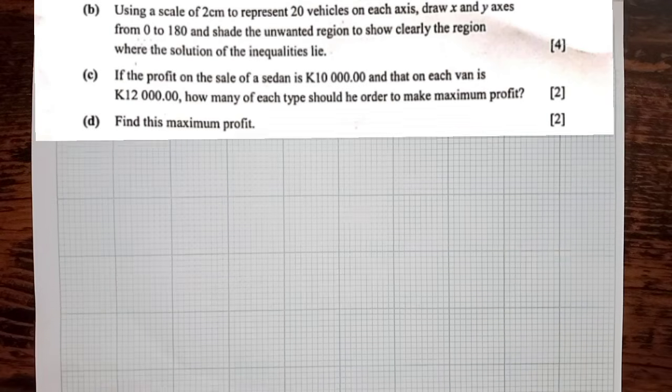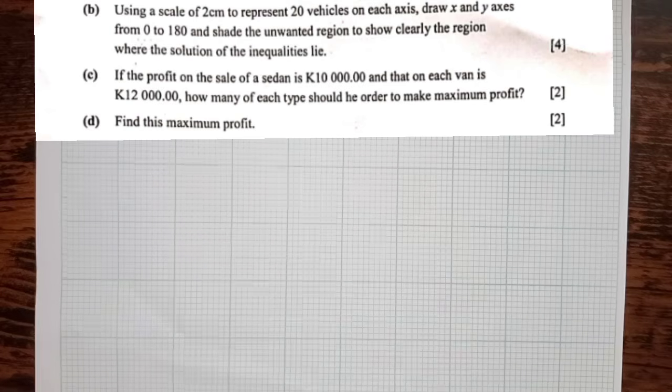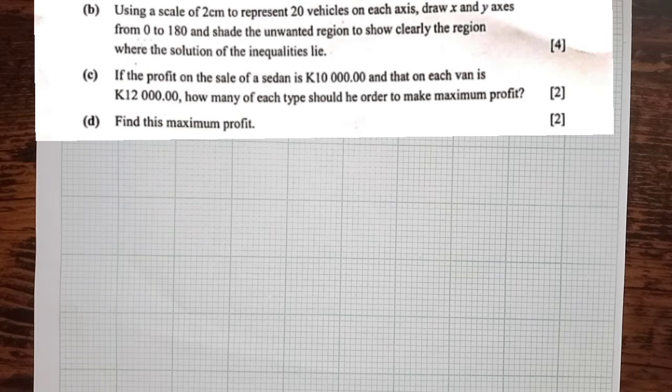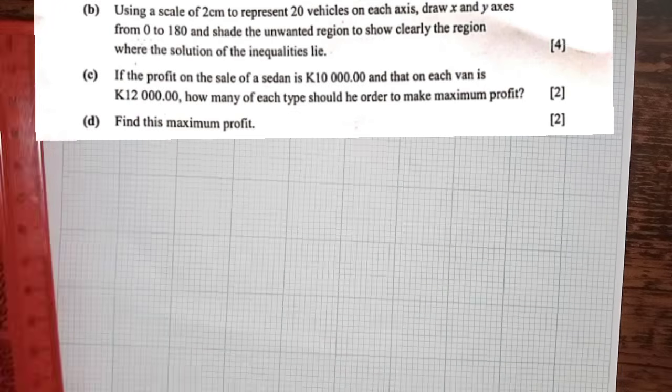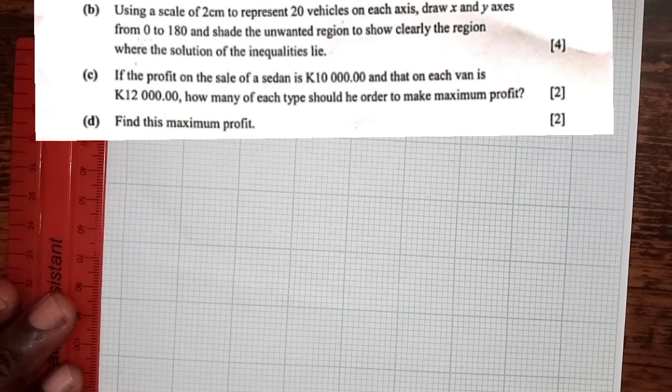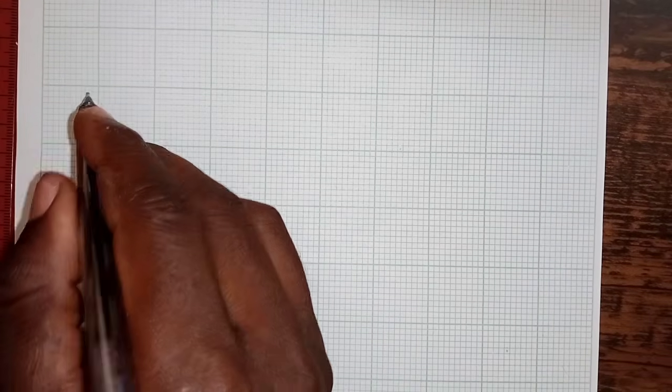So for this one, we are going to use the range we've been given. We can start with the y-axis, put it right there. You do your y-axis following the range.